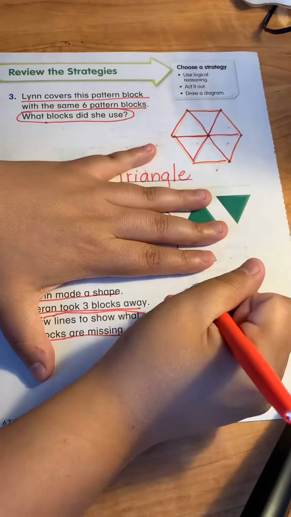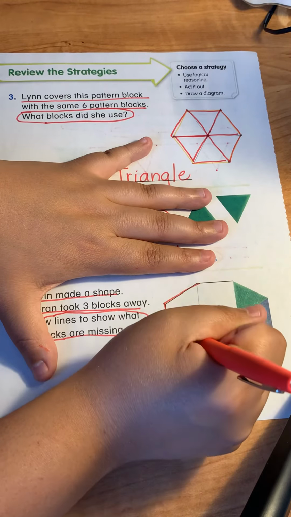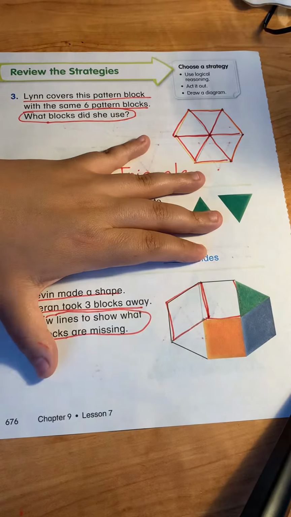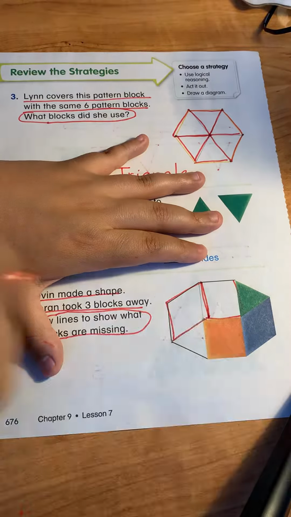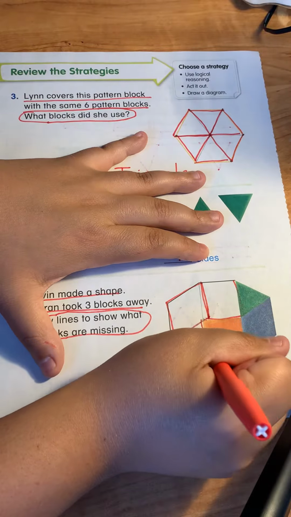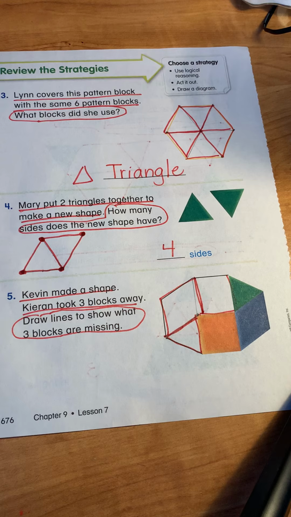So if I fill in the blanks, what does this kind of look like? What shape? This one right here. Kind of looks like a square, right? And then this one over here also looks like that blue shape, right? On the composite figure. And then this bottom corner one kind of looks like a triangle, right? And we figured it all out.